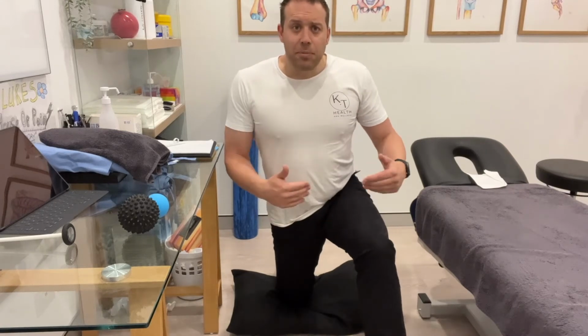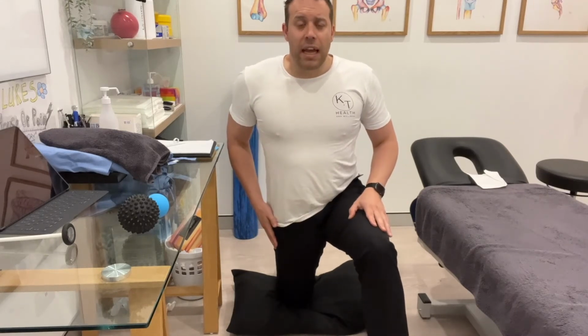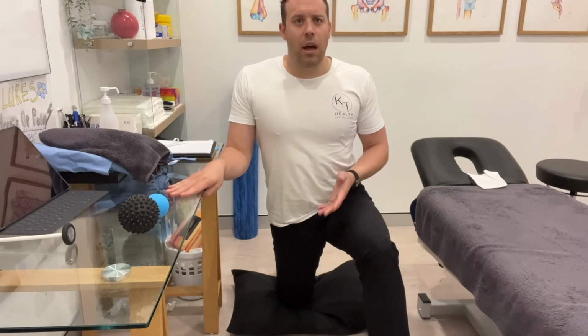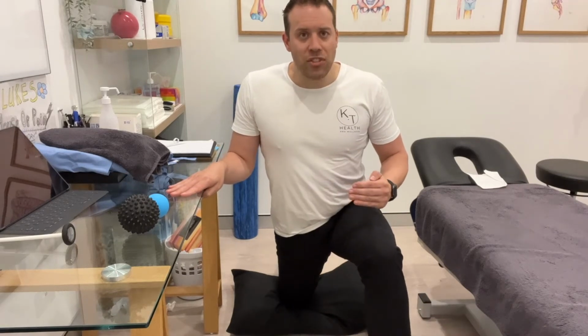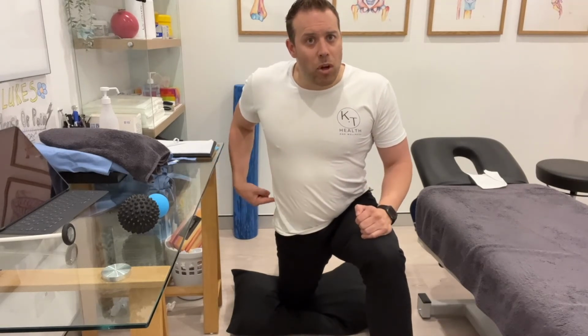My left leg is pushed as far forward as I can tolerate. And from here, I'm going to hold onto the table. I'm going to breathe in. And as I breathe out, I'm going to put pressure on this knee. So I'm physically shifting forward, but I'm not extending my back. I don't want to set off that muscle spasm again.